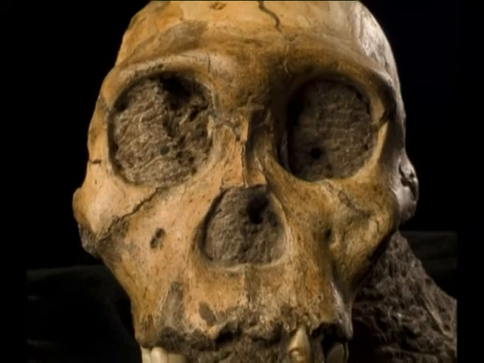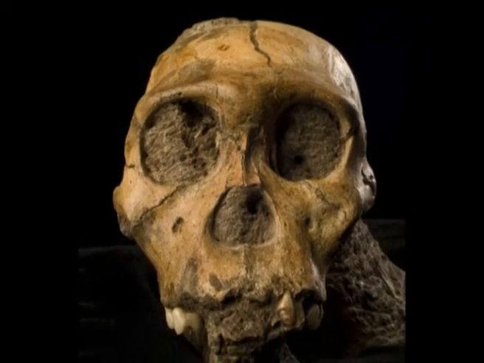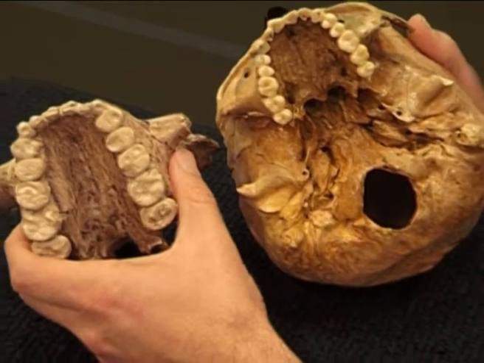Over the last decade, there have been a number of important fossil discoveries in Africa of what may be very early transitional ape, hominin, or proto-hominid.